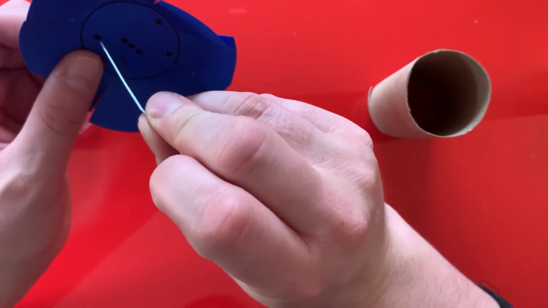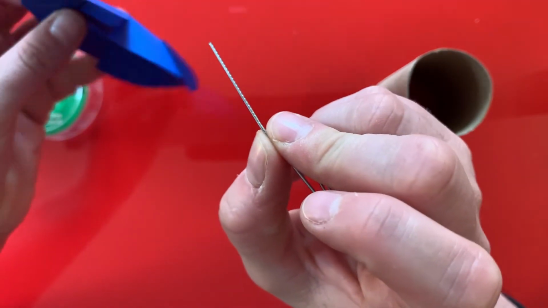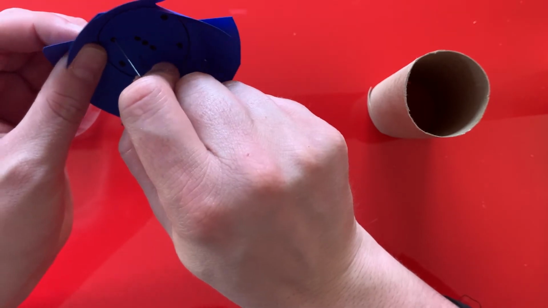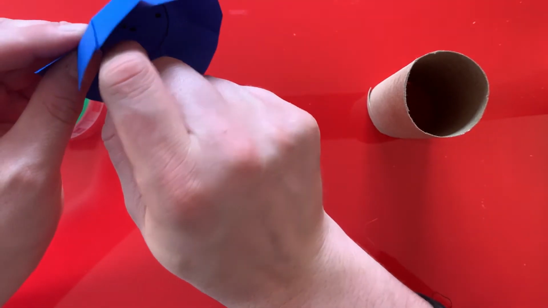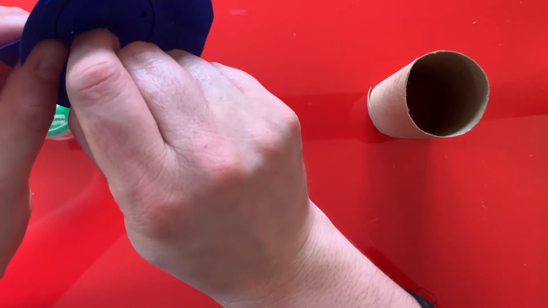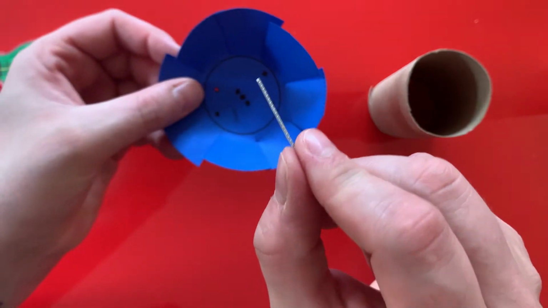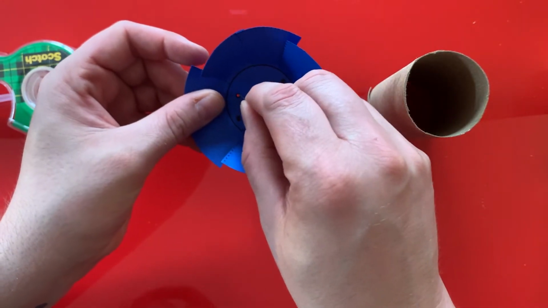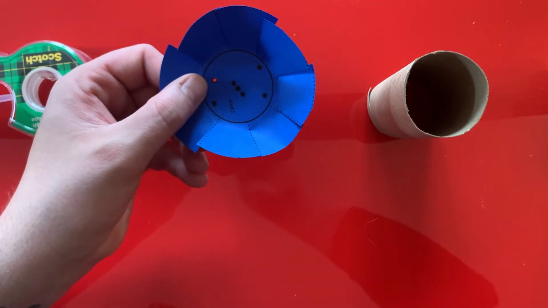You're gonna take your paper clip and make sure your fingers are not on top of or behind the stars. Just hold one of the flaps, and you are going to slowly, powerfully punch the paper clip through. You're gonna run it around in a circle just a little bit to make sure that you can see light through it. You're gonna do that for all of the stars.